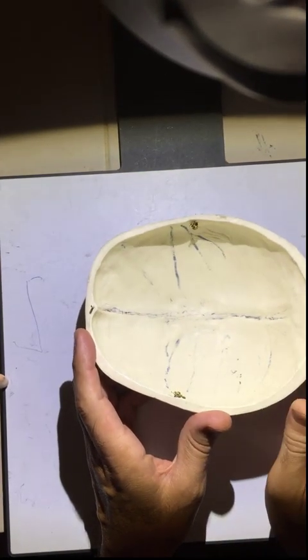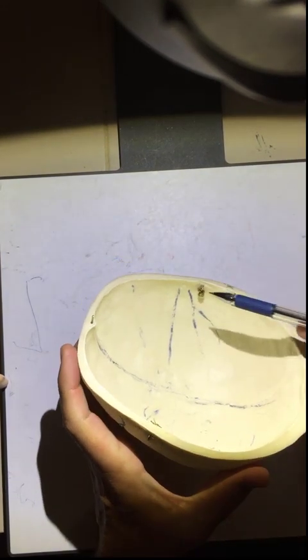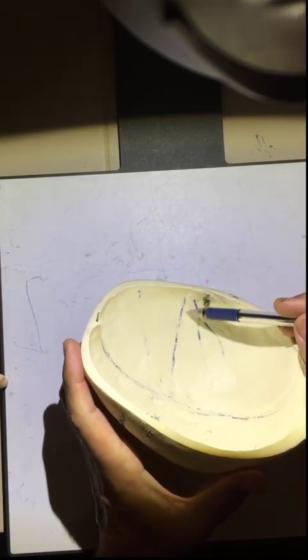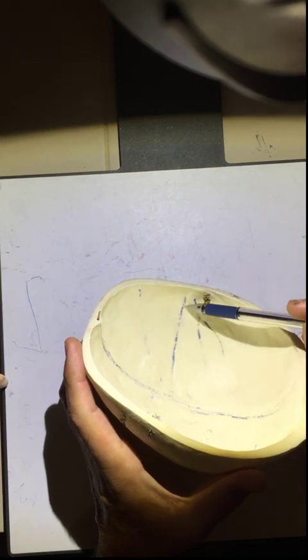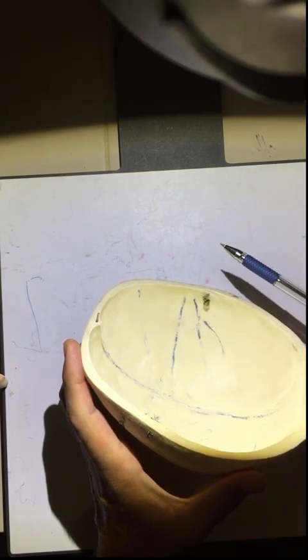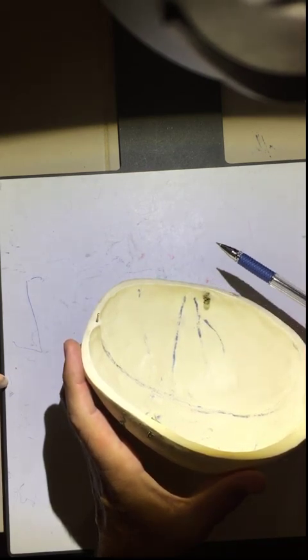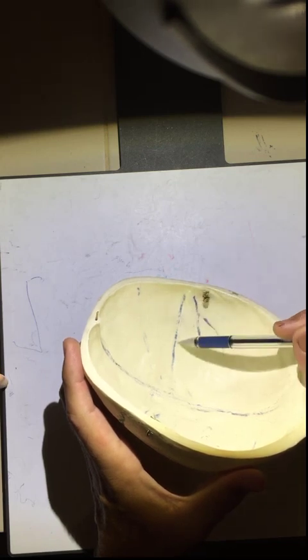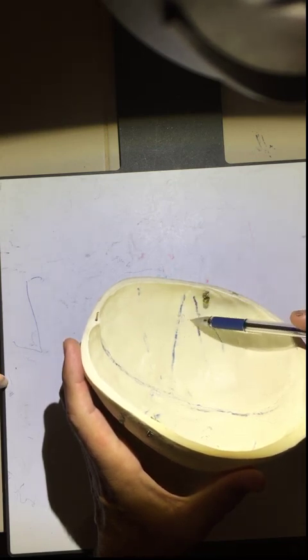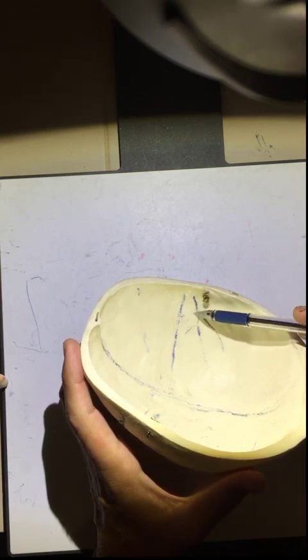Superior sagittal sinus. At both sides of the parietal bone internally, we have these grooves for the middle meningeal artery. The parietal bone contains the grooves for the middle meningeal artery, which is a branch of the maxillary artery. It enters the cranial cavity through a small foramen.